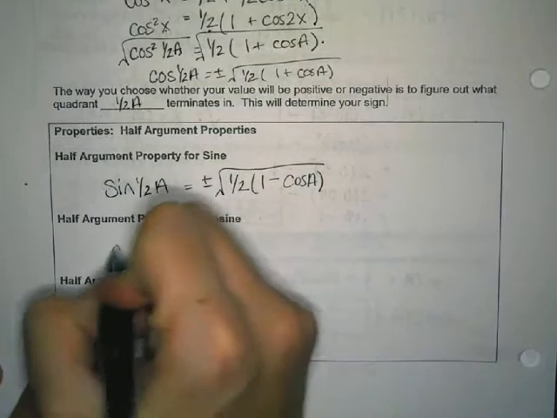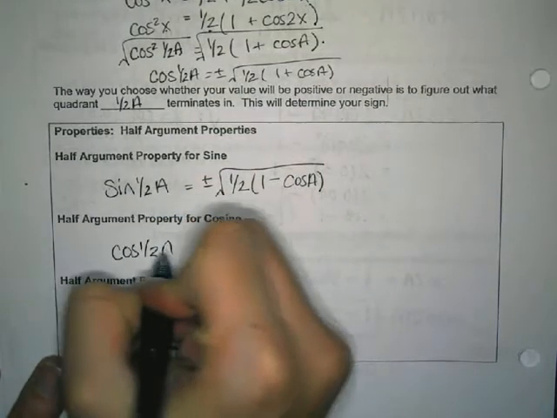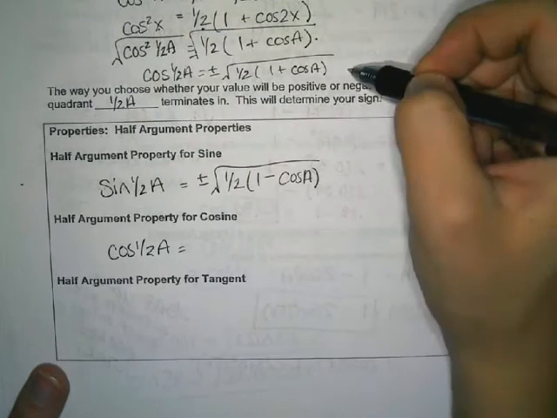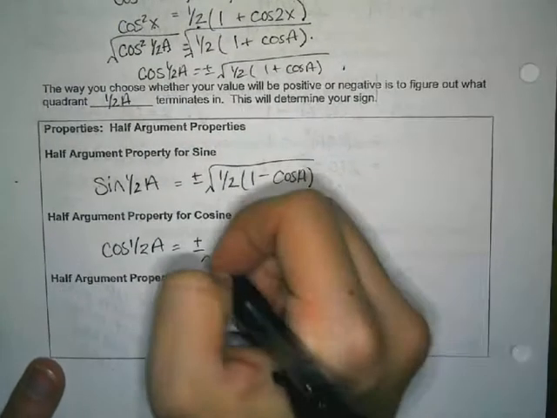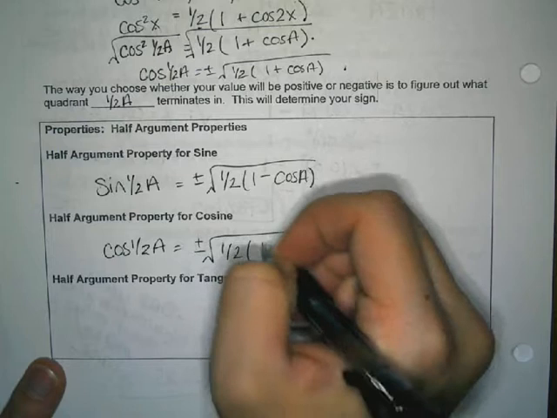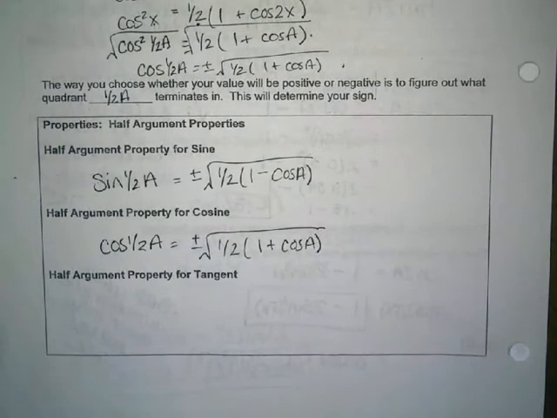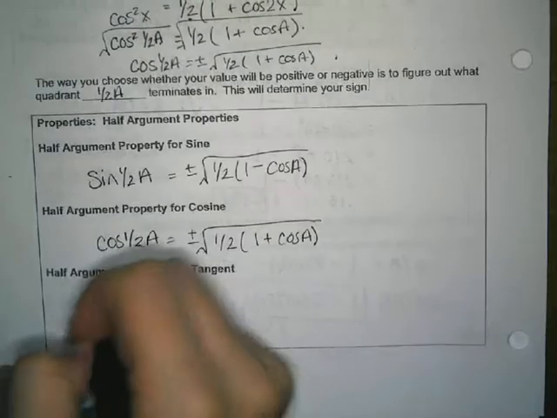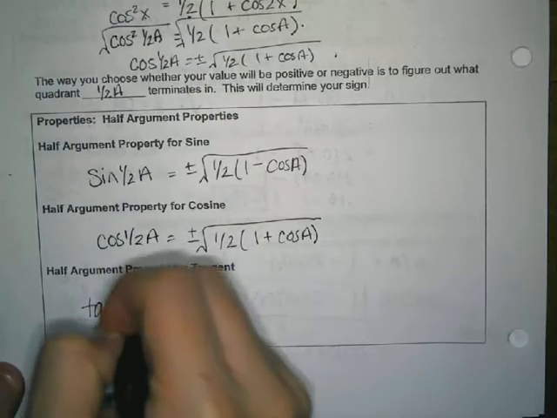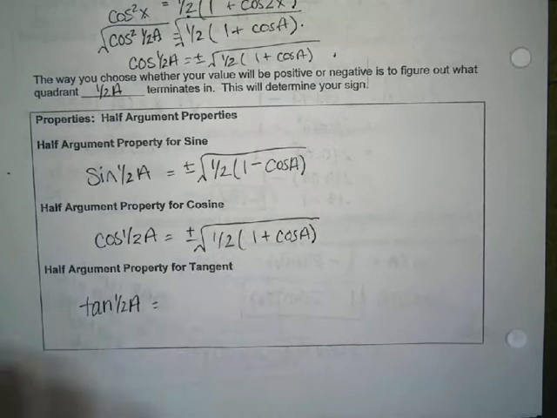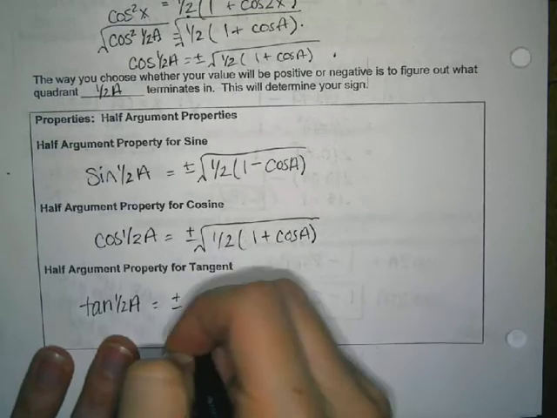Cosine 1/2 A is the one we just came up with up here. So that's going to be plus or minus the square root of 1/2 of 1 plus cosine A. And then tangent of 1/2 A actually has 3 different ways that you can write it.